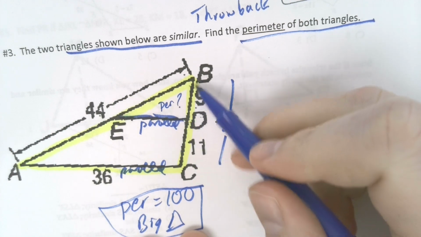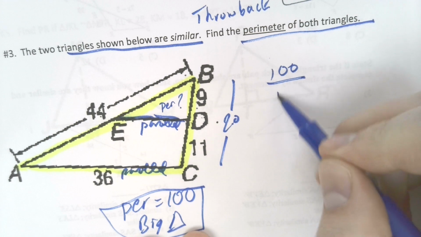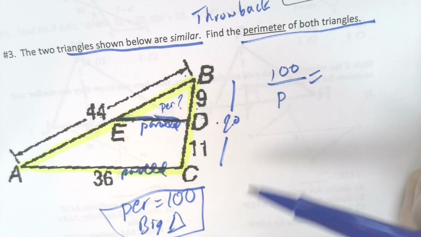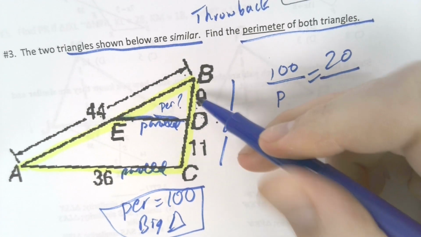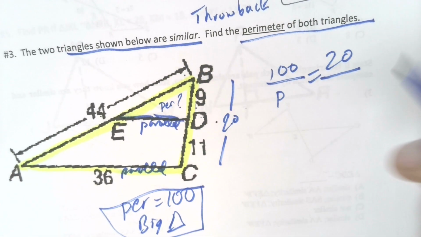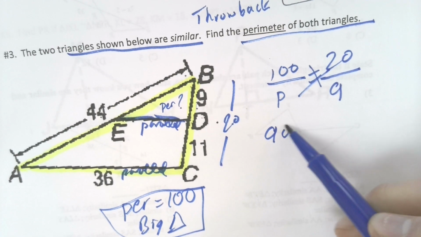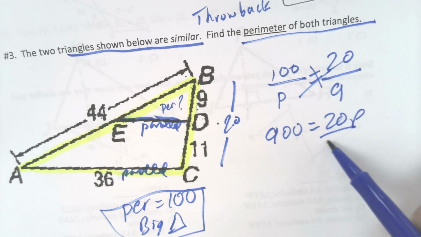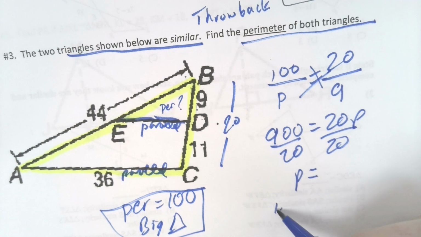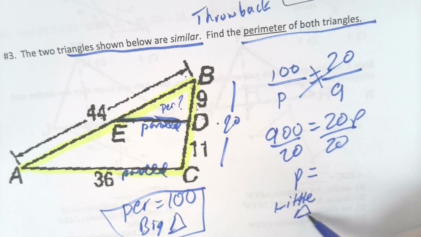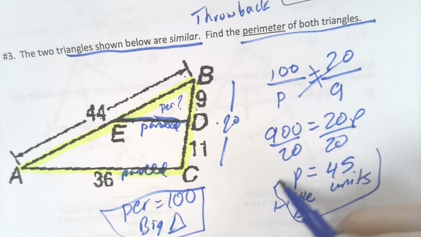Now to find the littler perimeter, we're going to line up 100 over the perimeter we don't know, big over little, equals, we know this whole side is going to be 20 over, well, what's the little piece of this whole side that's a part of this triangle? That'd be 9. Cross multiply, you get 900 equals 20p, divide by 20, and we find out that the perimeter of our little triangle is going to be 45 units.